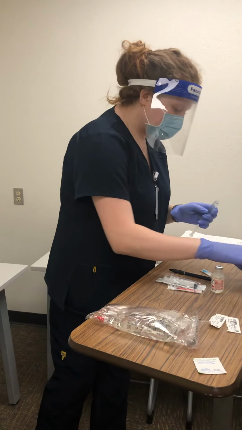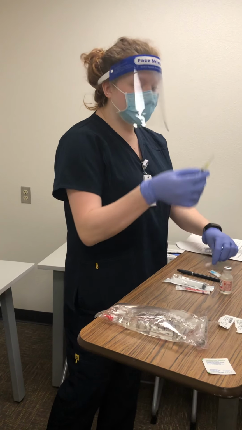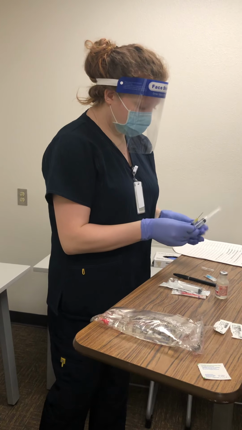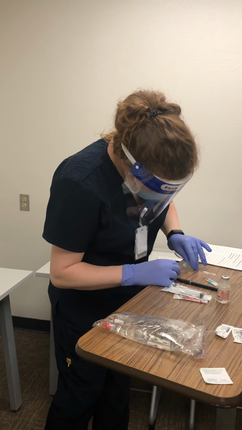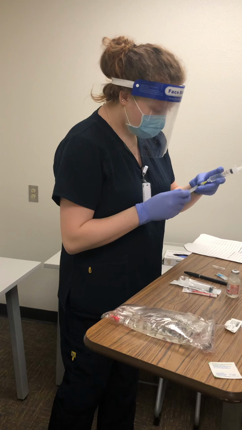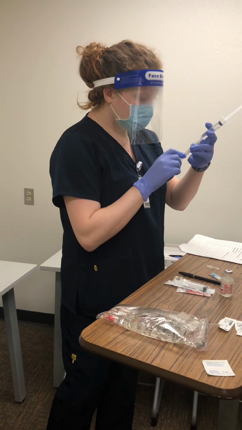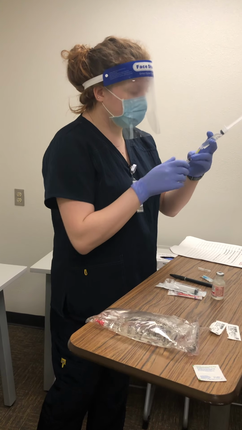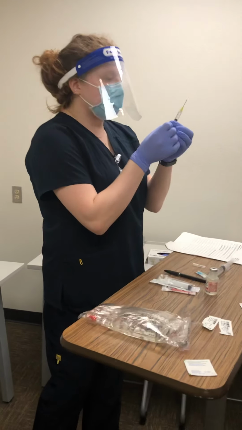Okay. Let's see, and the total volume inside my syringe will be 1.4. And I did not touch that with my glove. I need to not to. Okay. And that is at 1.4.